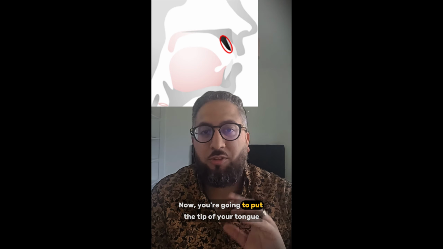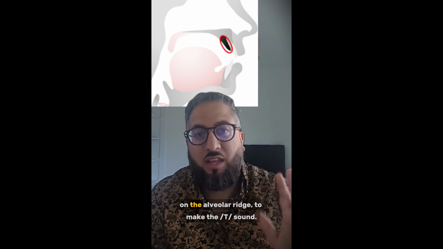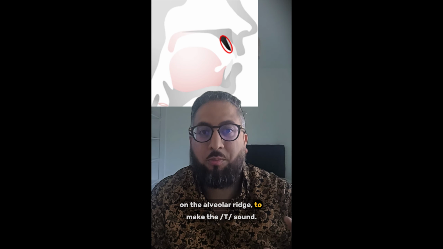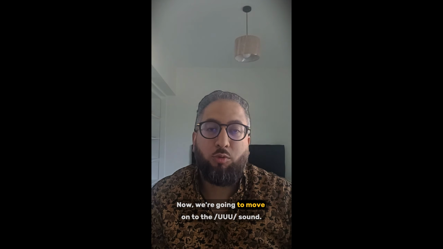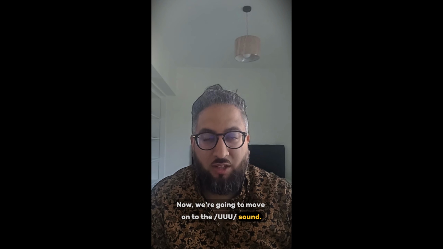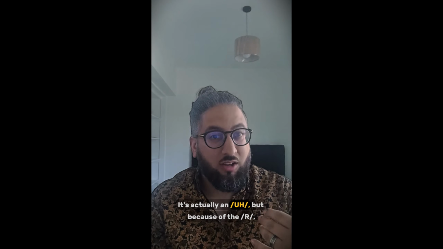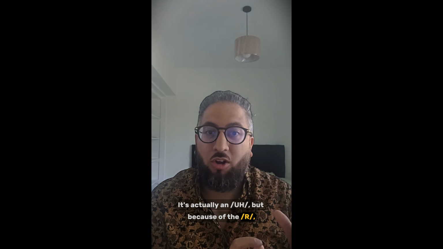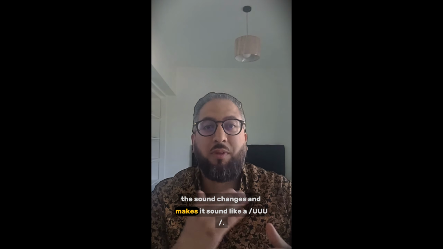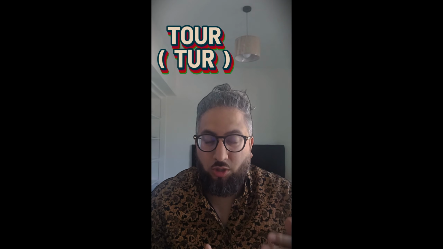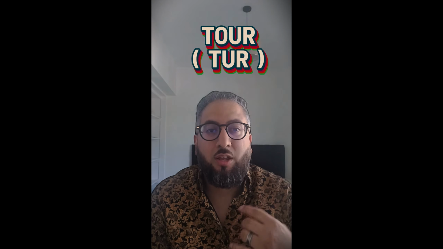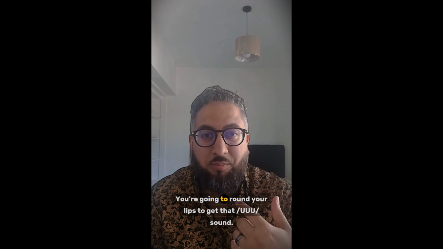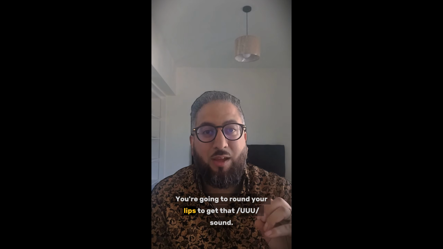Now you're going to put the tip of your tongue on the alveolar ridge to make the t sound. Now we're going to move on to the oo sound. It's actually an but because of the R, the sound changes and makes it sound like a oo. So tour, tour. You're going to round your lips to get that oo sound.